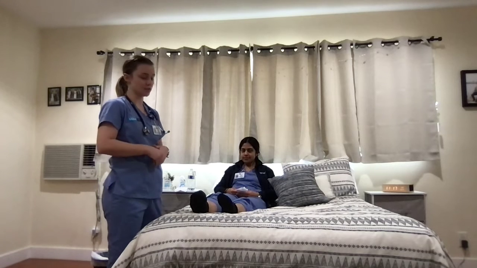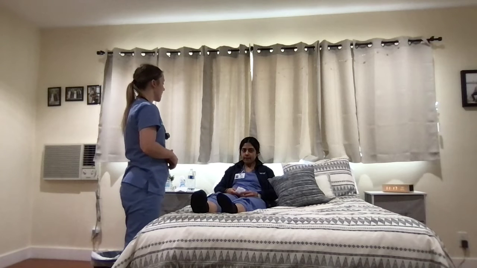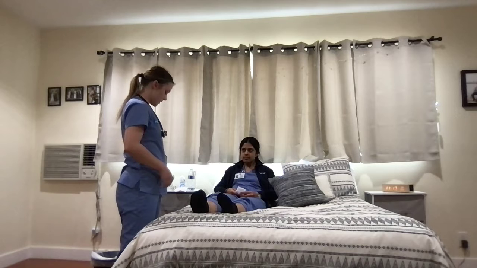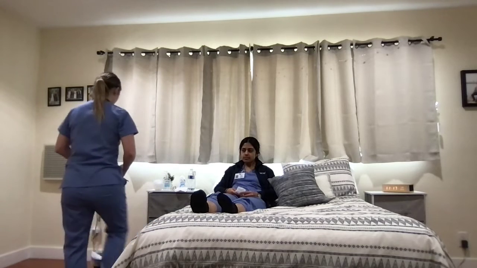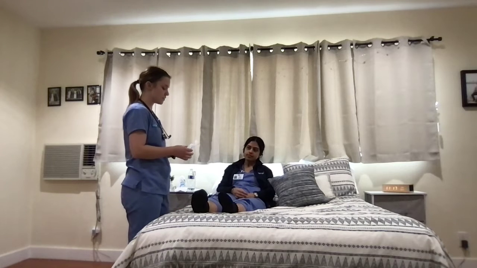Okay, so have the patient demonstrate 3 to 5 times to make sure they're doing it correctly. And then you'll do this 10 times every hour while awake in this post-op period as well. Alright, so next we're going to be doing, you can throw that away, right there. Next we'll do this incentive spirometer.